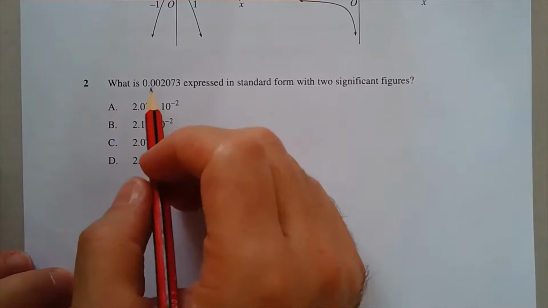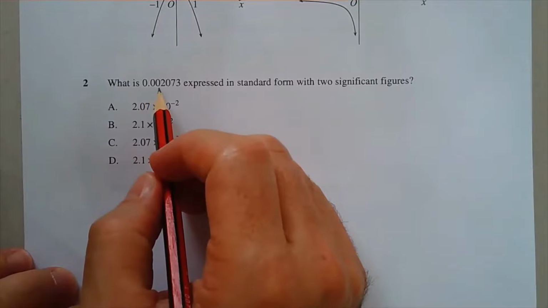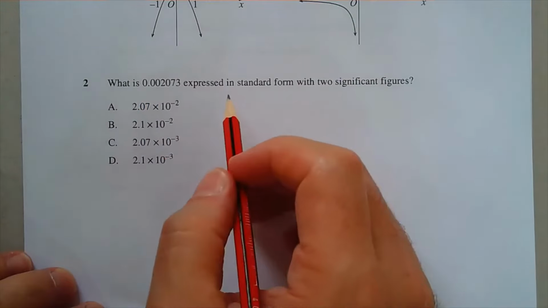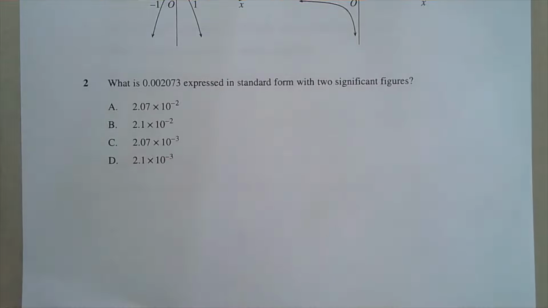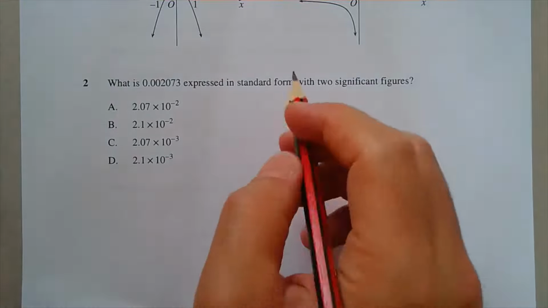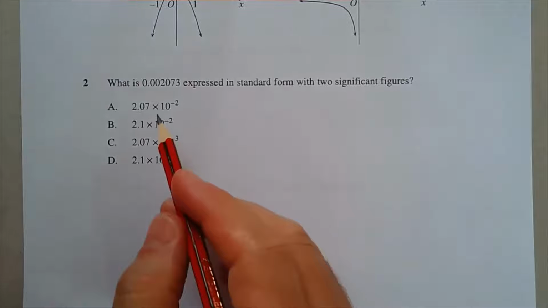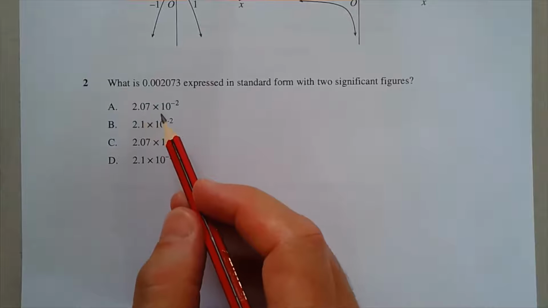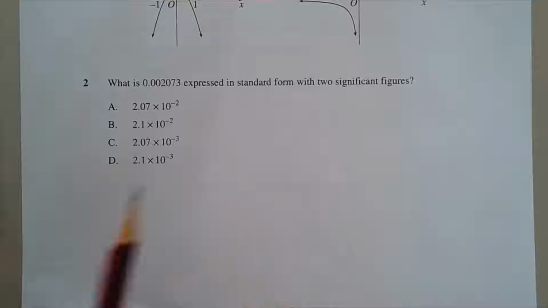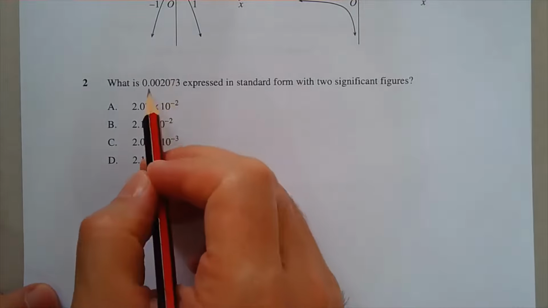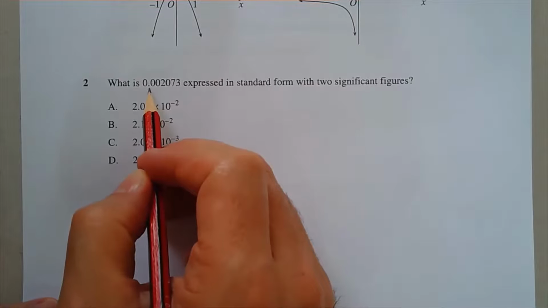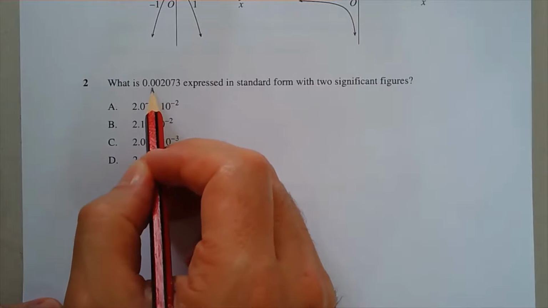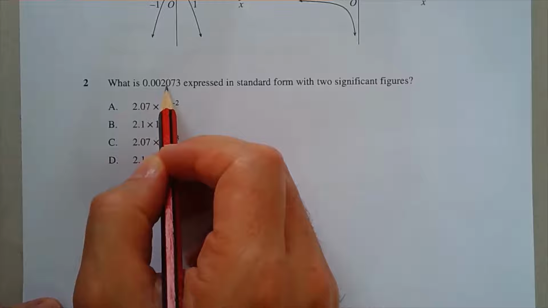Question 2. What is 0.002073 expressed in standard form with 2 significant figures? I'm going to show you 2 different ways of doing this. Standard form just means scientific notation. That's a number times 10 to the power of something. Let's do it without a calculator first. What we need to do is move the decimal point enough places so that it's in front of the first non-zero number. So that's in front of the 2 here.